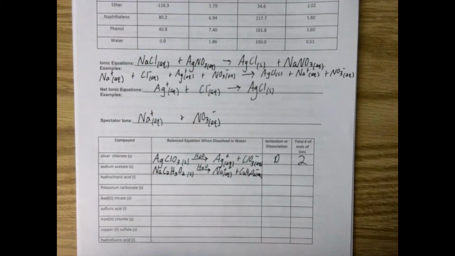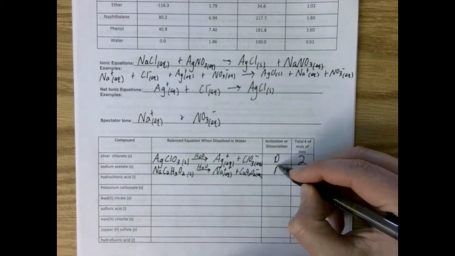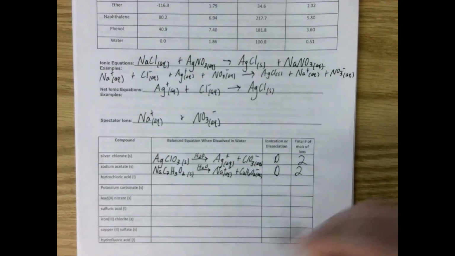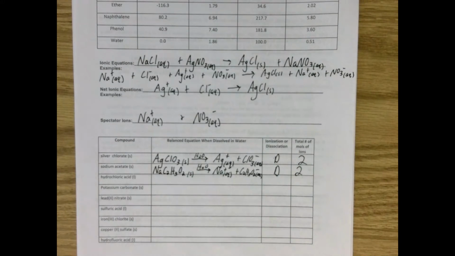I ran a little tight on space there. Did it ionize or did it dissociate? Dissociated. How many moles of ions did I produce? 2. And no, the number's not always going to be 2. We'll see an example of that in just a second. Pretty straightforward, right?